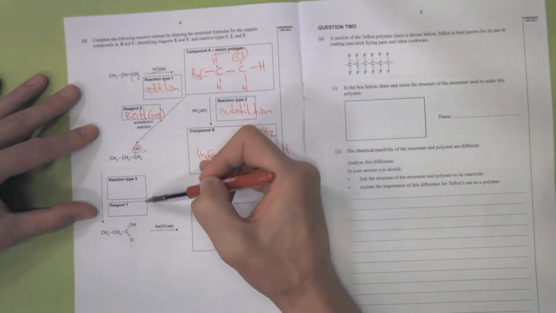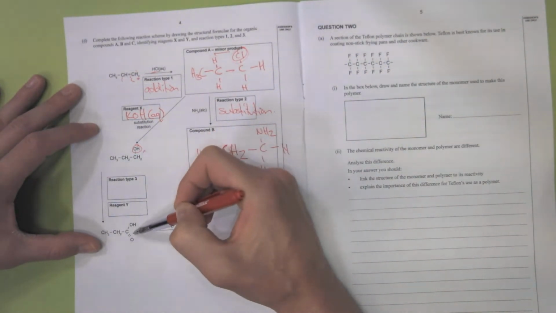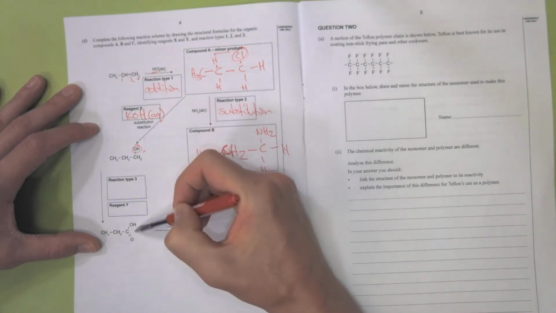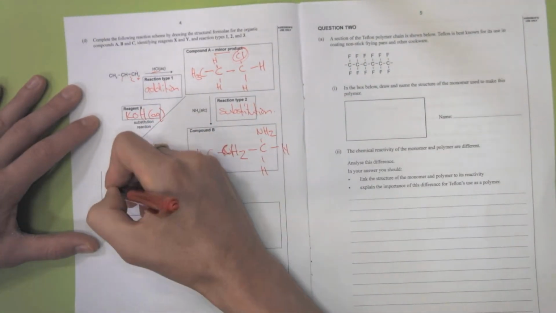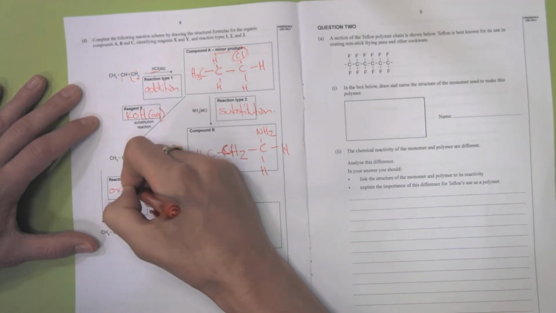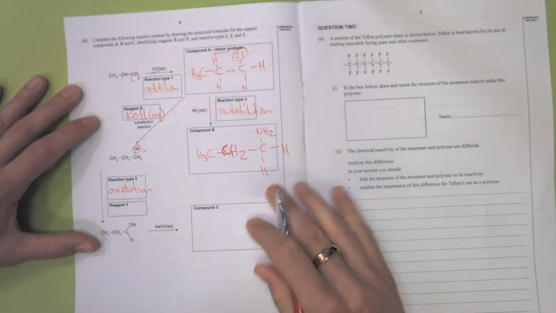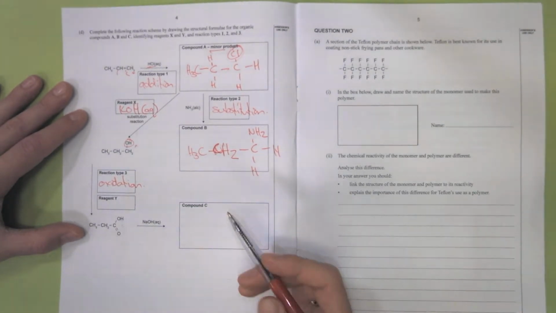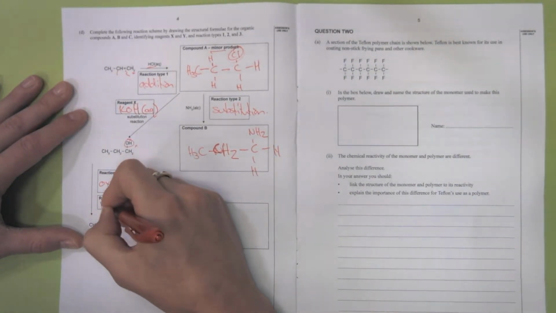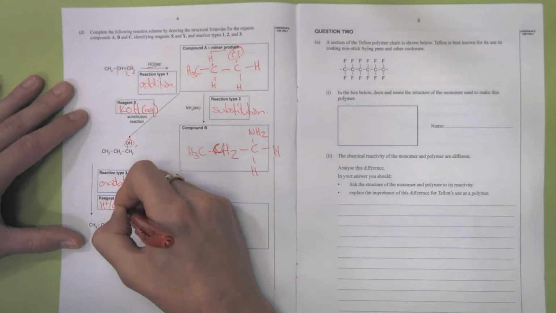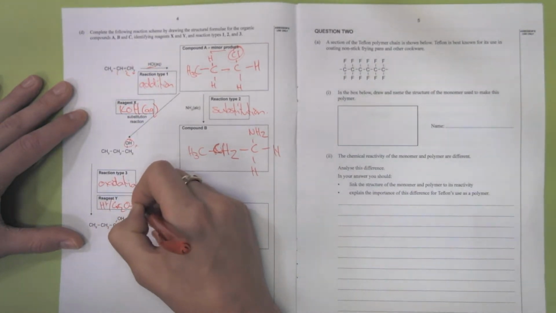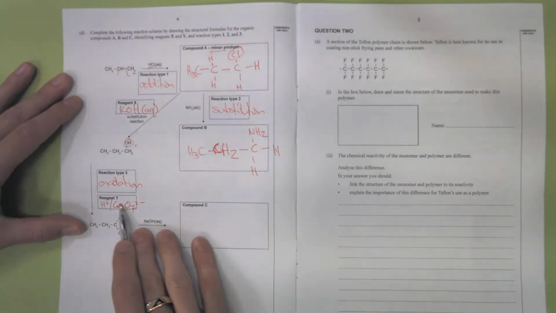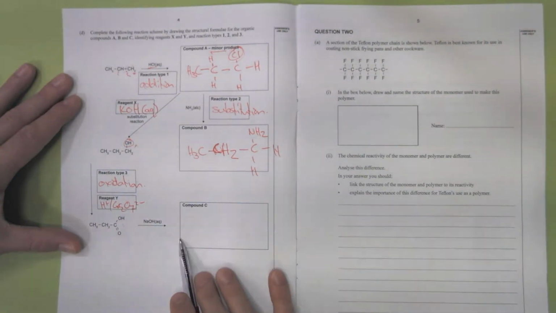Now we've got a different type of reaction with an unknown reagent to get to a carboxylic acid. So an alcohol going to a carboxylic acid, the type of reaction is oxidation. And the reagent, well, there's a few things we can use. I'm going to choose acidified dichromate, Cr2O7 2-. Acidified dichromate, also acidified permanganate would have worked.